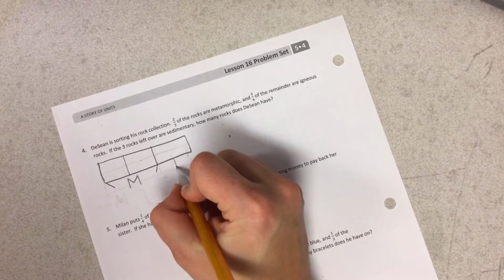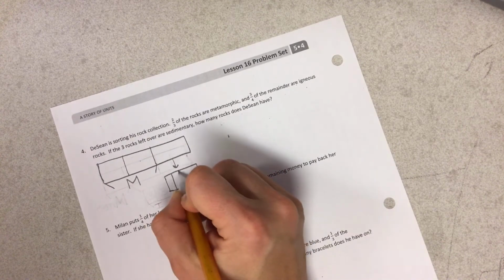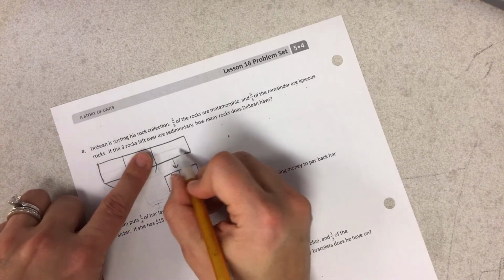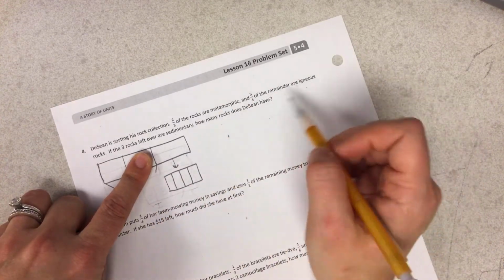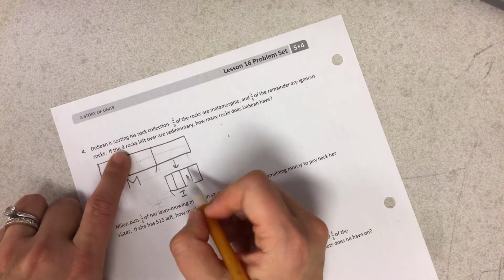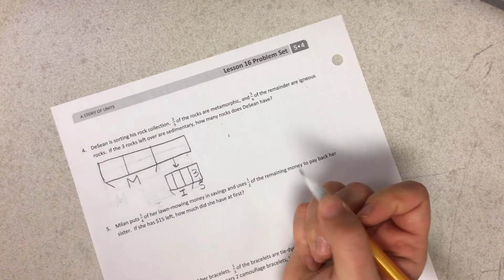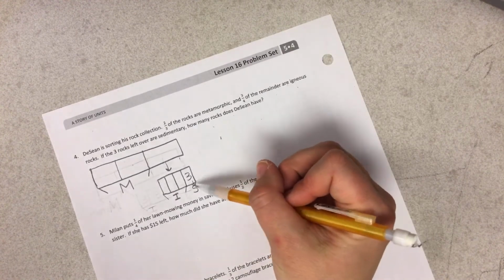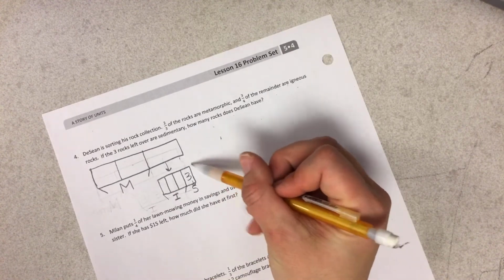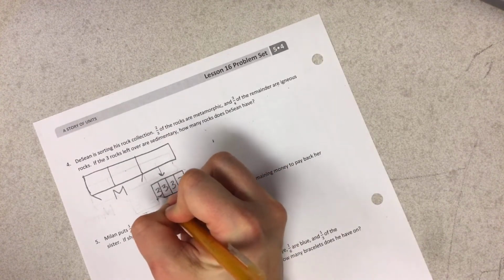And it says of this remaining, it says 3/4 of this. So if I turn this into 3/4, because that's the remaining rocks that I have, it says the remaining are going to be igneous, so I'm just going to label it as I. And then it says if 3 rocks left over are sedimentary, I want to know how many rocks he has altogether. Well, if I know this leftover, this 4/4 right here is going to be 3, then I know all of these sections are going to be 3.